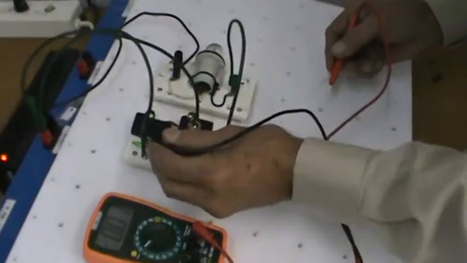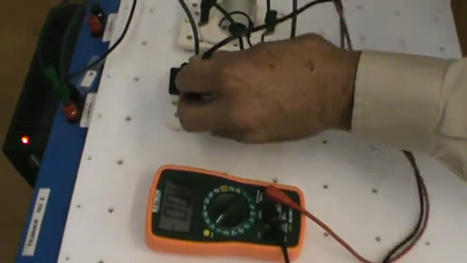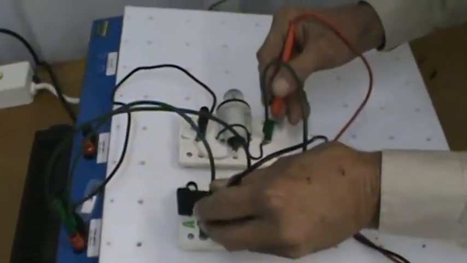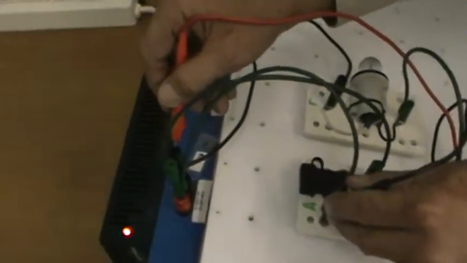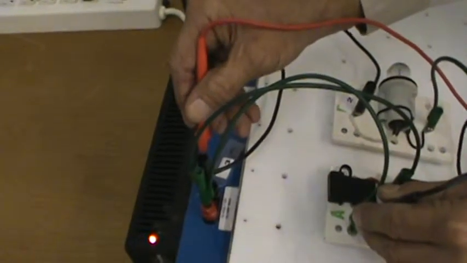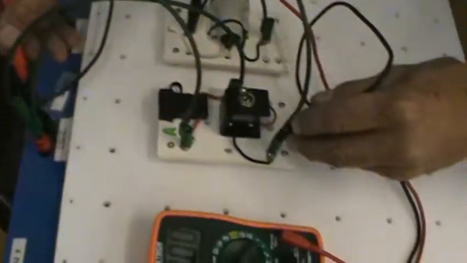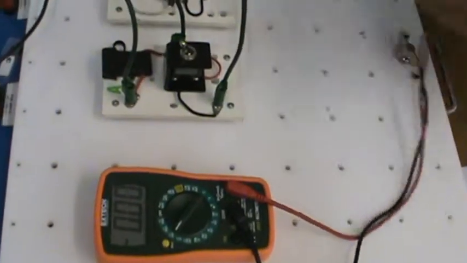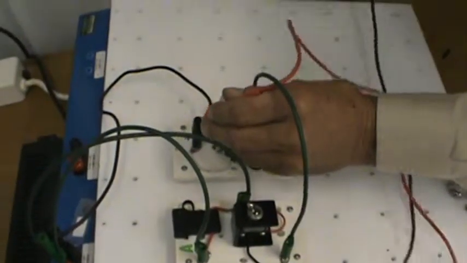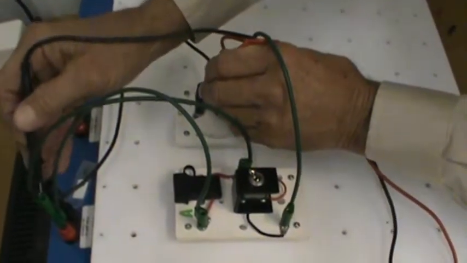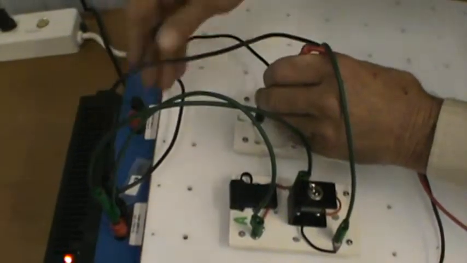We're going to go from input power over here to the bulb, no problem. And then we're going to go all the way to the ground over here. We're getting power there. Now we are going to go to the output power. We've got power there. So now we're going to go from the ground side to ground, which is 13.99.